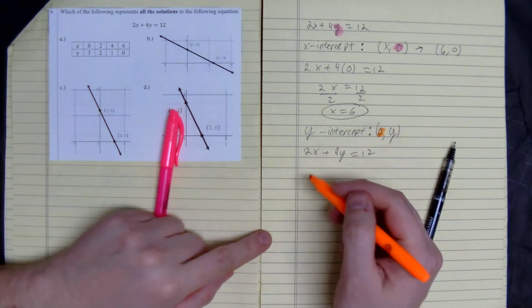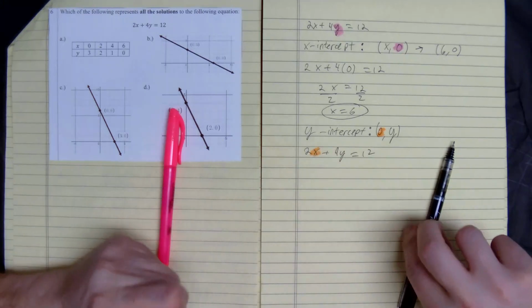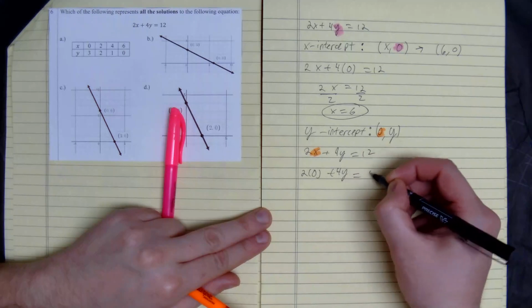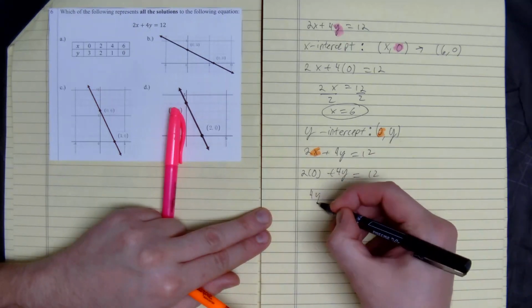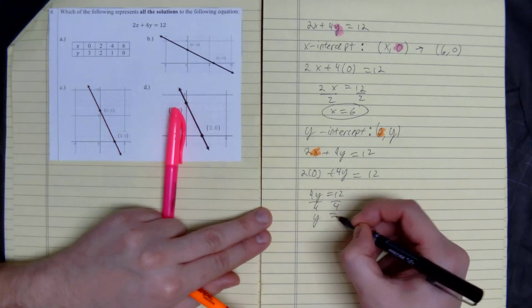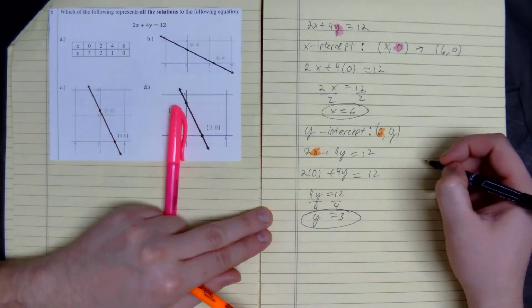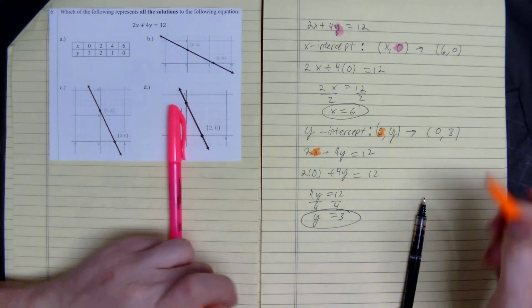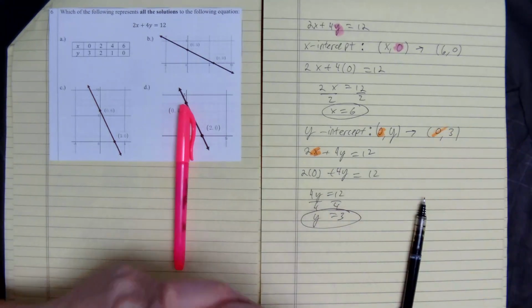I'm going to plug this in here. So we get 2 times 0 plus 4y equals 12. 4y equals 12, divided by 4. We get y equals 3. So our y-intercept here would be at 0, 3, because we inserted a 0.